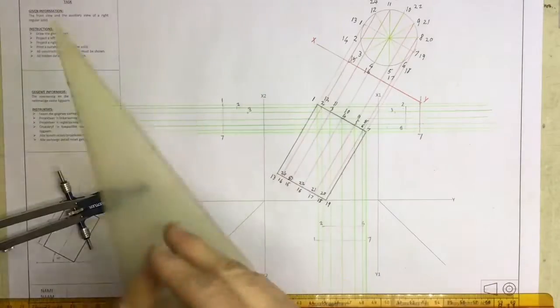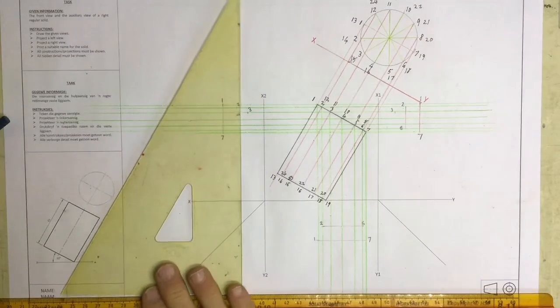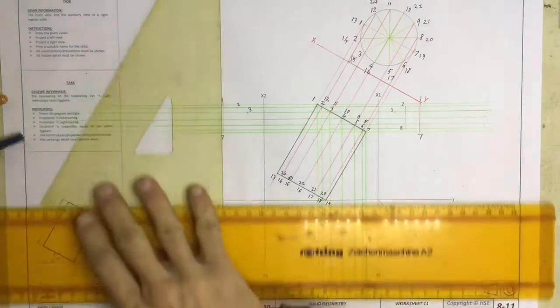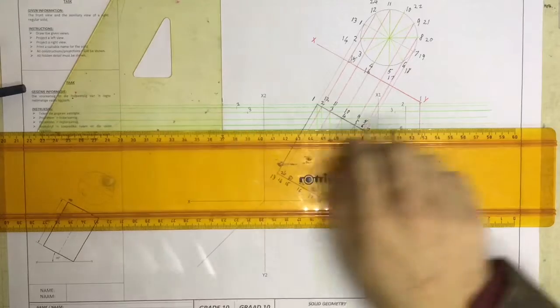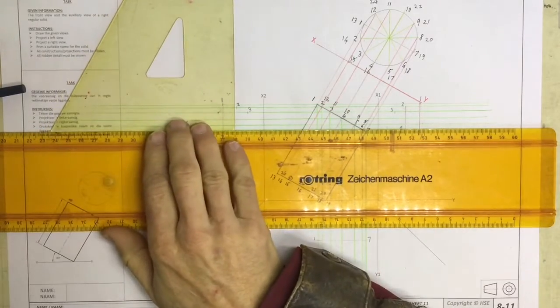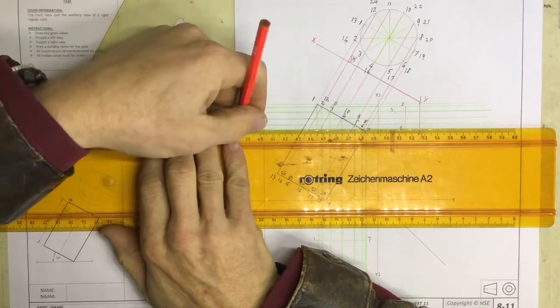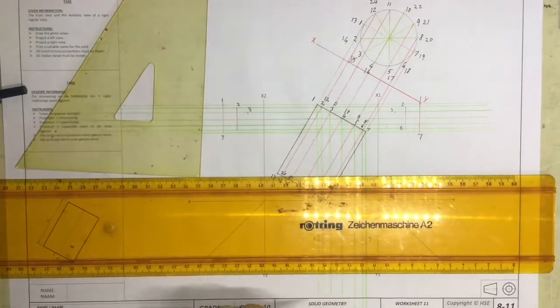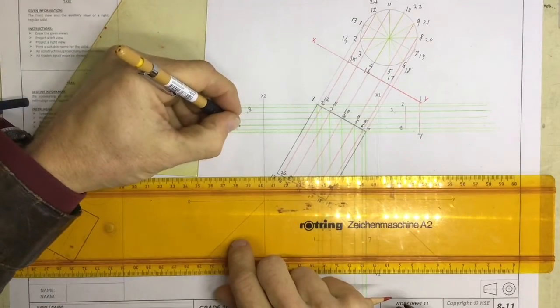I need to do number 2's value over here. I forgot to do that. Remember what I said about finding number 6 over there, put the t-square on it, take your set square, drop the line coming down over here, where it bumps into the ruler. You know that you have got point number 6 over there.